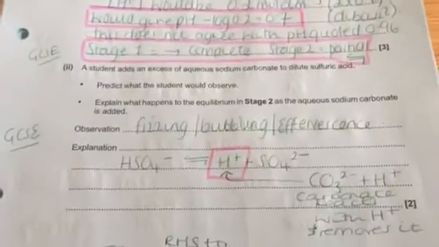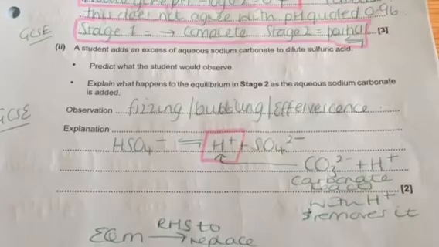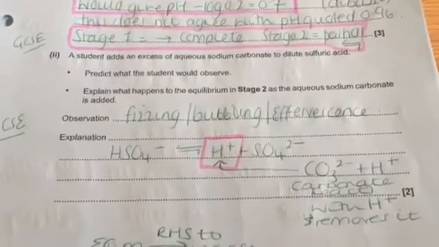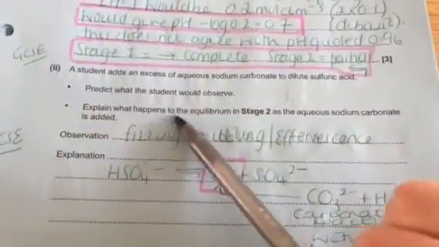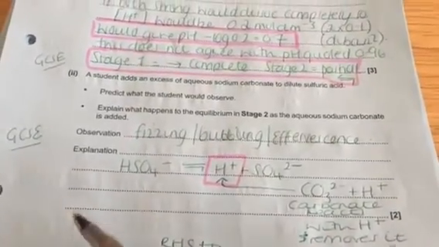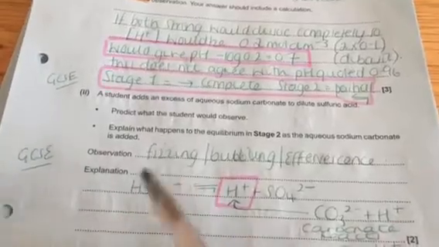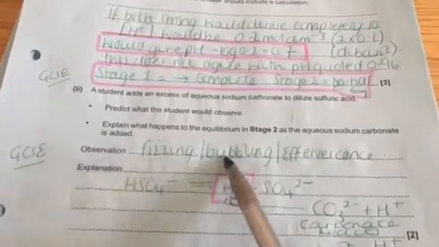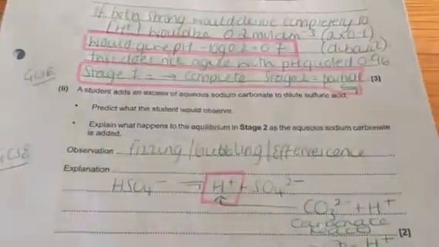The next question: a student adds an excess of aqueous sodium carbonate to dilute sulfuric acid. Predict what the student would observe. Remember from the earlier questions, observe is what you see, what you feel happening. Then explain what happens to the equilibrium in stage 2 as the aqueous sodium carbonate is added. Right, we've got a carbonate and we are reacting it with an acid. Acid plus carbonate means that we have production of a gas. So we're going to see fizzing, bubbling, effervescence. Any of those words would be acceptable.